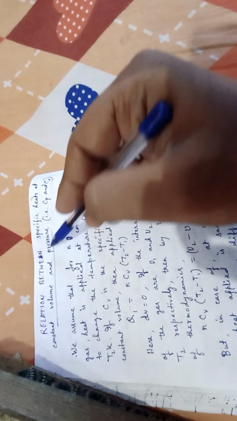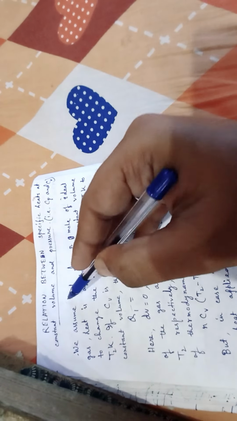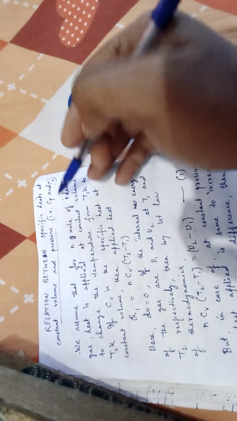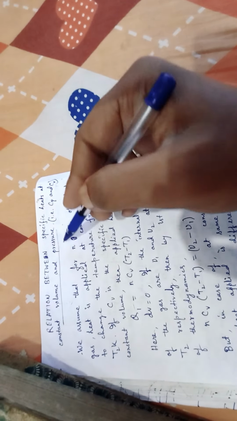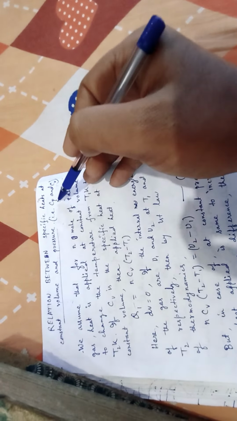Hello students, today I will discuss the relation between specific heats at constant volume and pressure. These are represented by Cp and Cv. So we will establish the relation between the specific heats at constant volume and pressure.